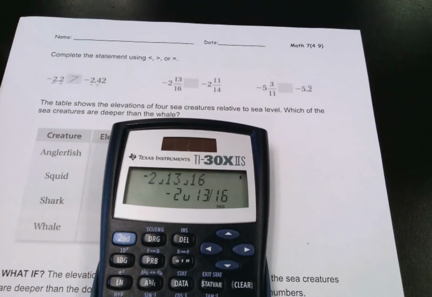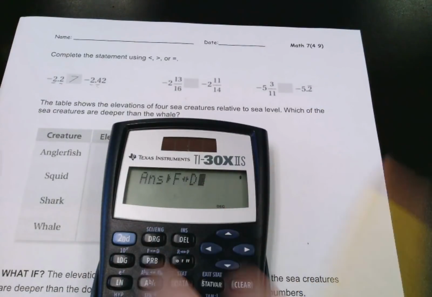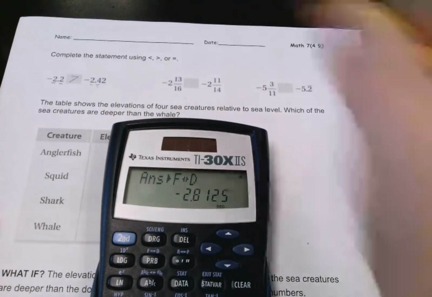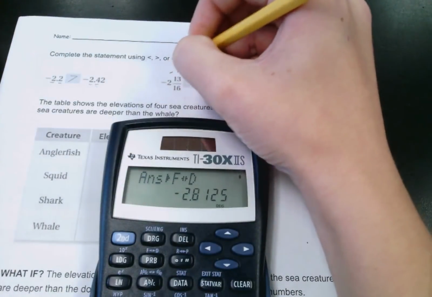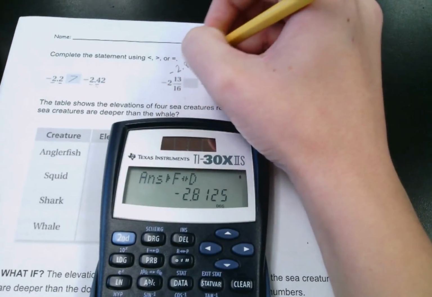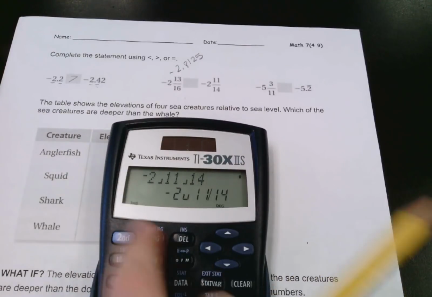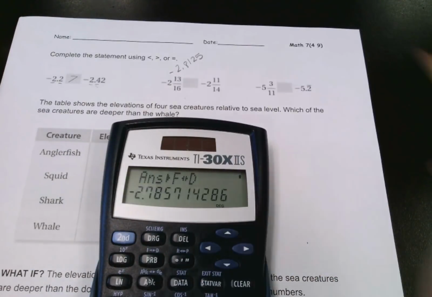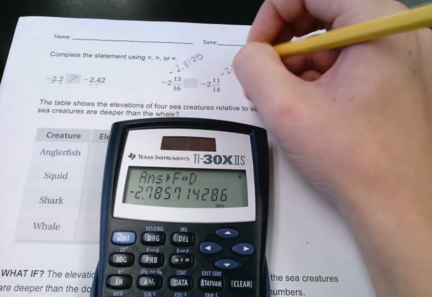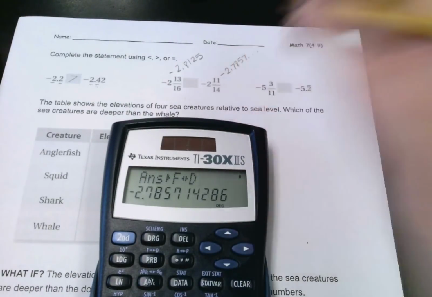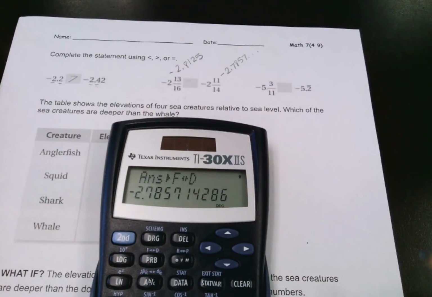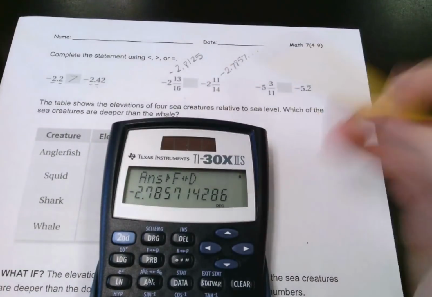When we do that, well, Mrs. Wall, it doesn't tell me anything, right? But if you hit second PRB and then hit enter, it gives me that this is -2.8125. And now if I do the same thing for the other one, -2, ABC 11, ABC 14. Then if I hit my second PRB to change it to a decimal, whoa, this is -2.7857, and it keeps going, but there's no pattern, so I can't do my bar, right? It's not repeating. But that's enough to compare these two, don't you think?